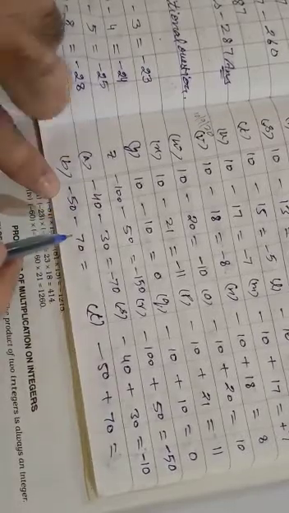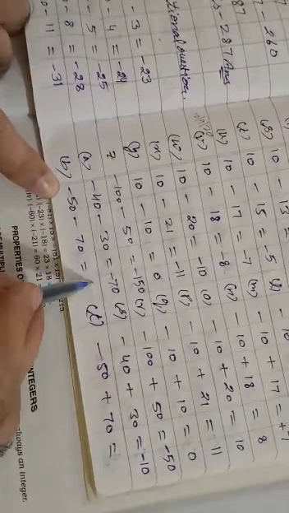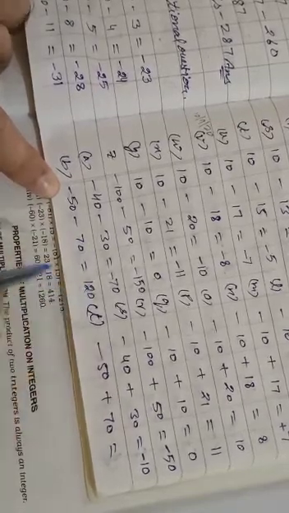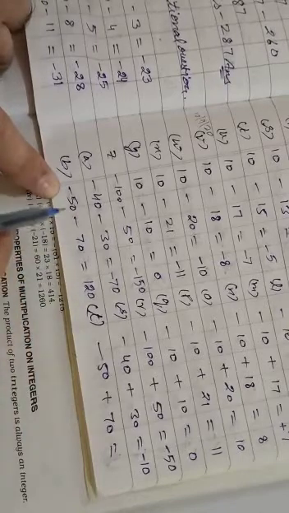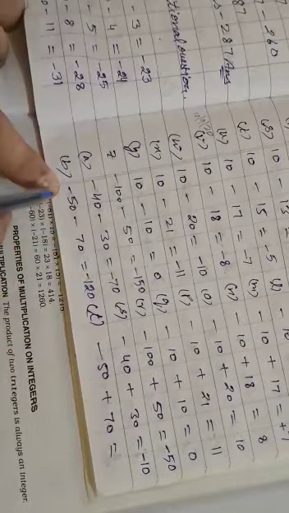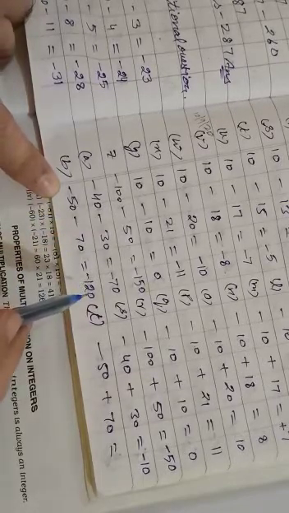That is minus 10. Minus 50 minus 70. Both integers have same sign. So their addition, 50 plus 70, that is 120. And sign of 120 is negative because both integers have same sign, that is minus. So their addition will be minus 120.